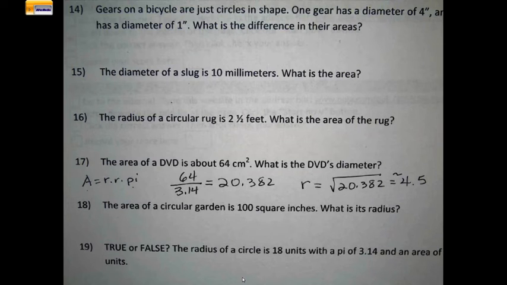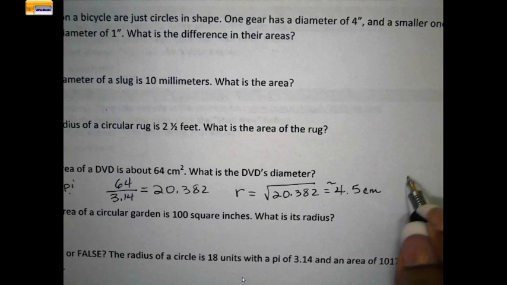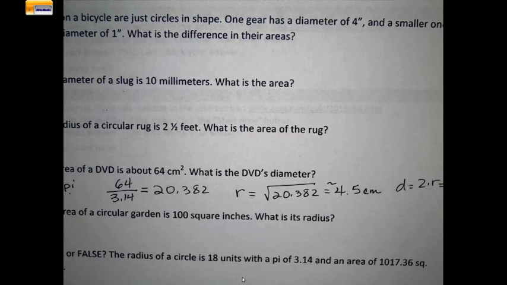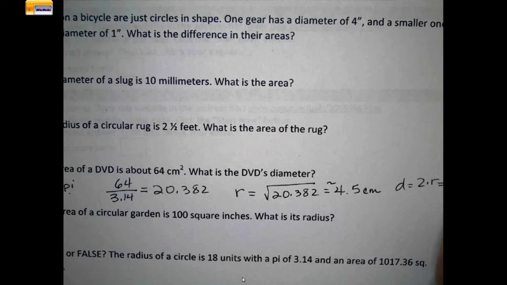So if I've got 4.5 centimeters for the radius, what is my diameter? Diameter is 2 times the radius. Oh, you mean you already multiplied it and got 9? Is that what you did, James? 4.5 times 2? Is that how you got 9? I get 9 centimeters.